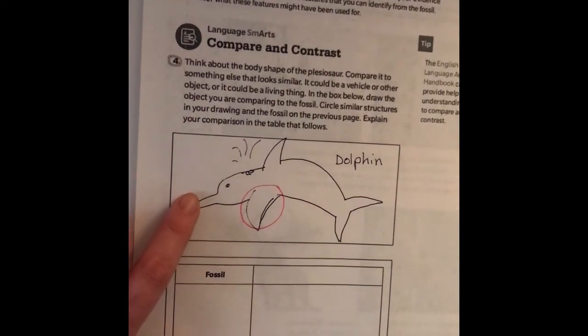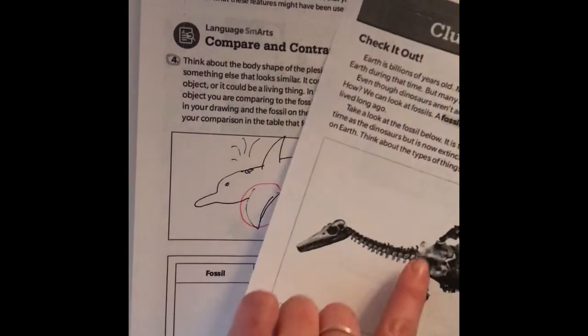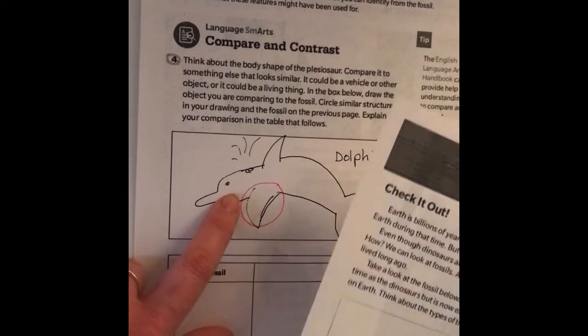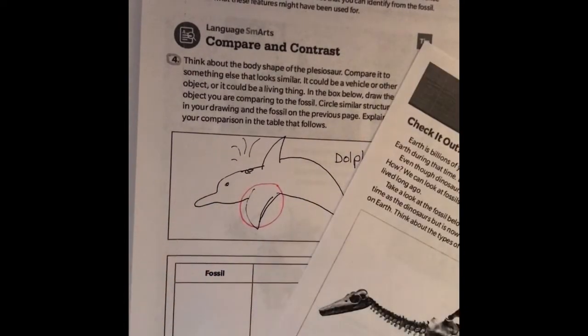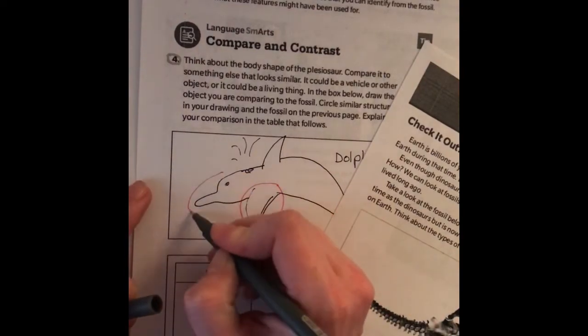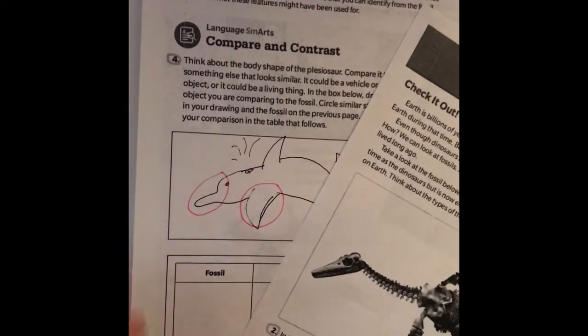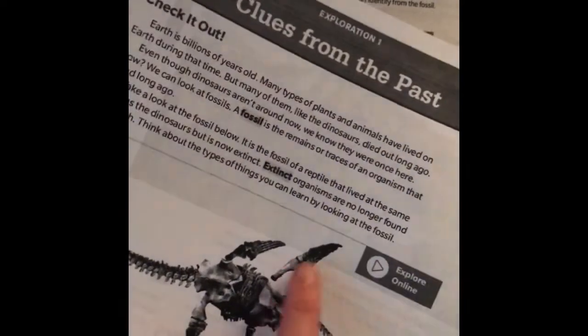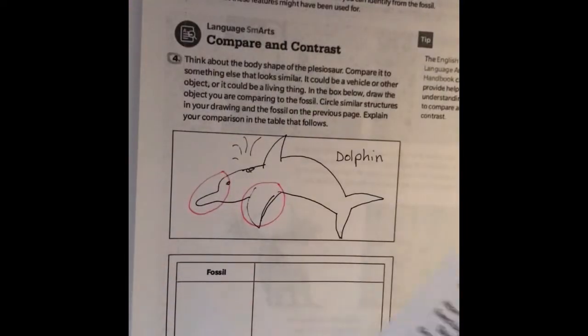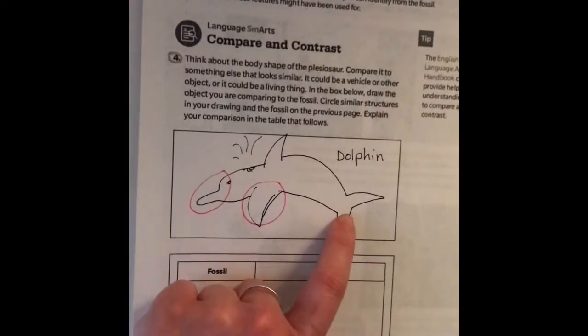I would say that their faces aren't similar because this one has a long neck. Dolphins don't really have a distinct neck. I would say maybe the head. The head I'm going to say is a little bit similar because they both have a long front of their face. The back flipper of the dolphin is definitely different because this guy kind of has legs and this guy has a tail, and this would probably be considered the dolphin's tail.